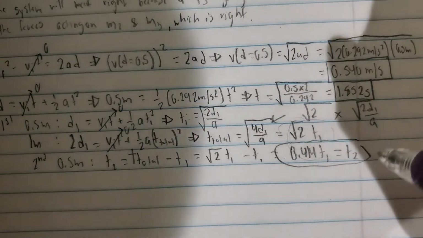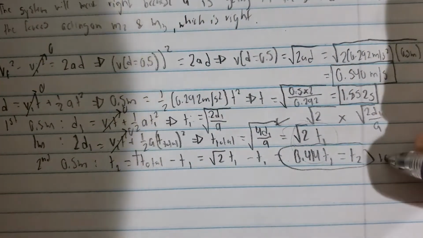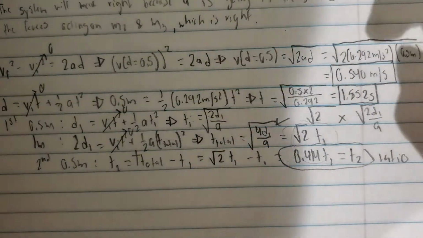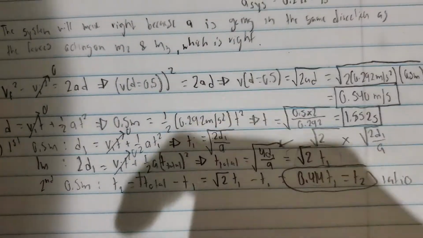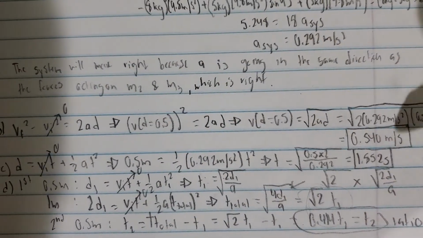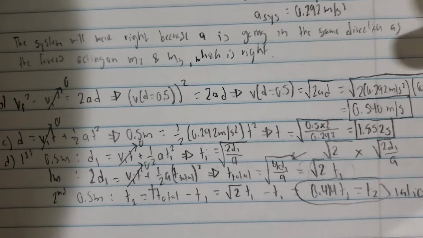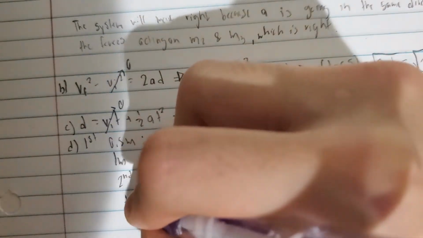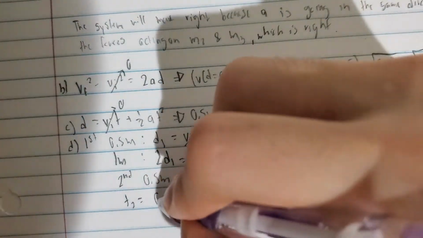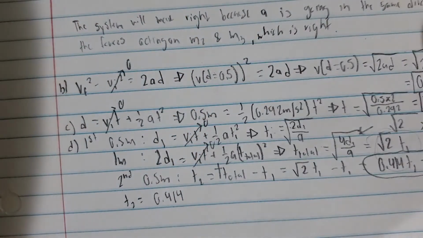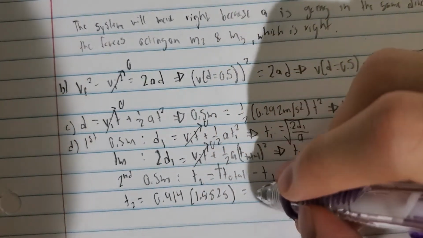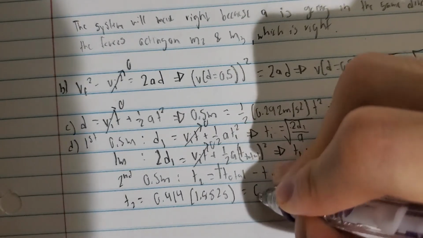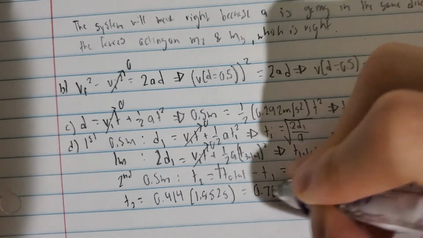So now that I have this ratio, I'm going to plug in T1 to help me find T2. T1 I've already found up here to be 1.852 seconds. So T2 is going to be equal to 0.414 of T1, so 1.852 seconds. And then plugging this in the calculator, I'm going to get 0.767 seconds.